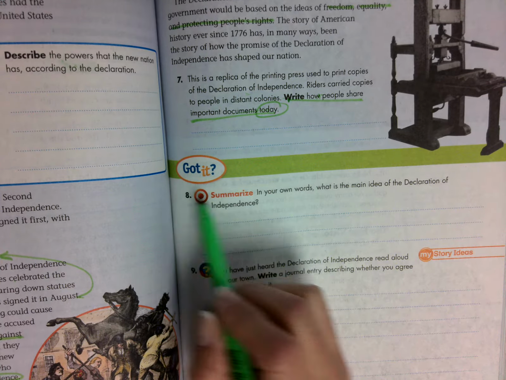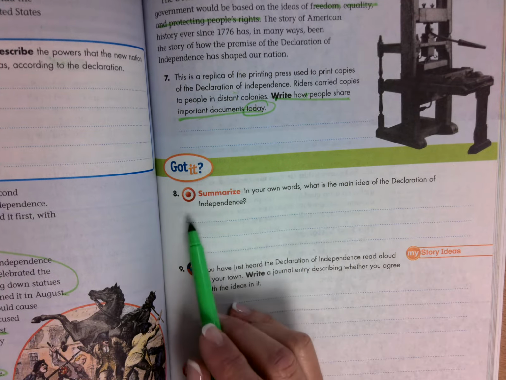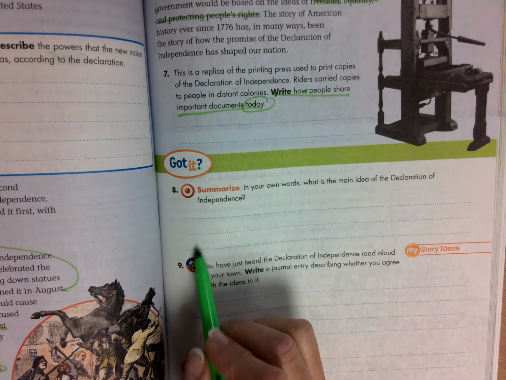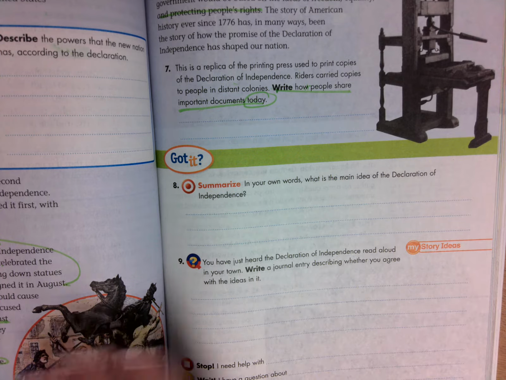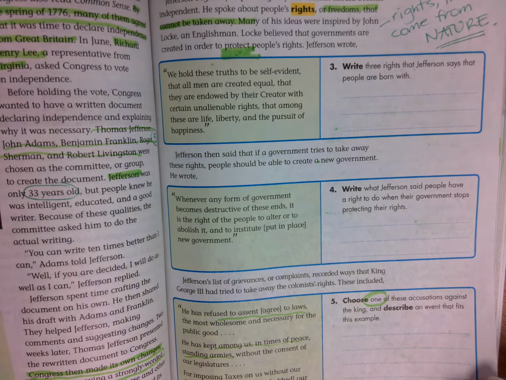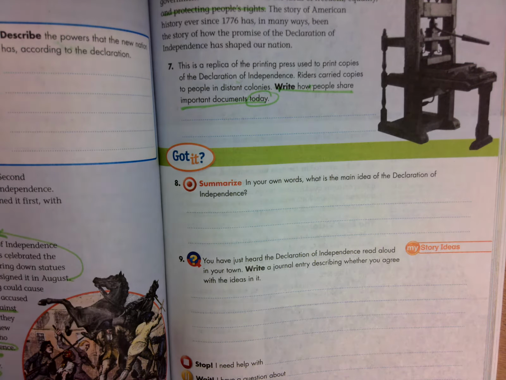And then the last one is number 8. In your own words, what is the main idea of the Declaration of Independence? And they give you 3 really big lines there, so try to fill those up. This is one of the most important things we're going to study all year, guys. I really want you to give this assignment some serious thought and care when you do the work. Capital letters, periods, really important thoughts you're having.